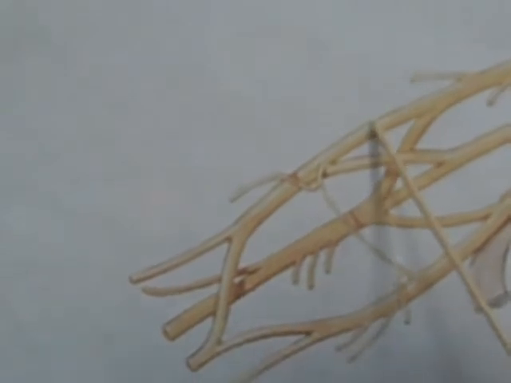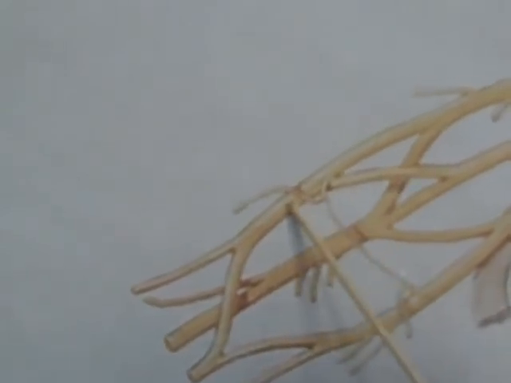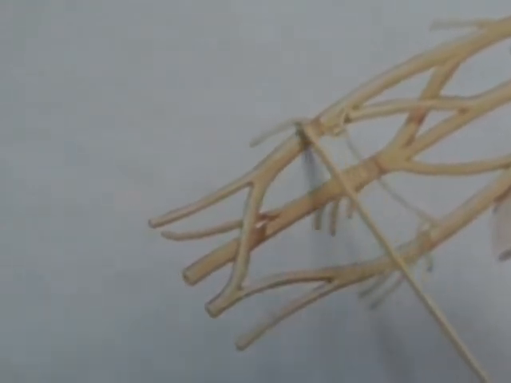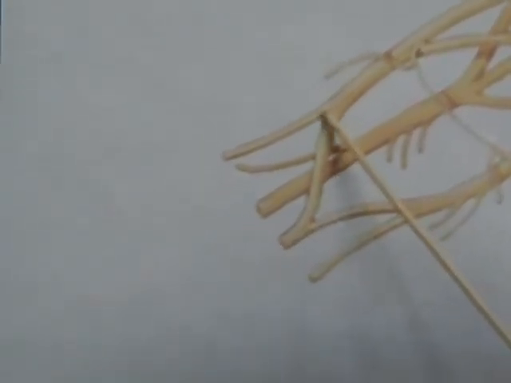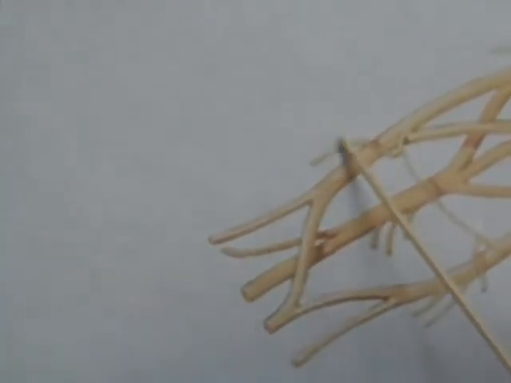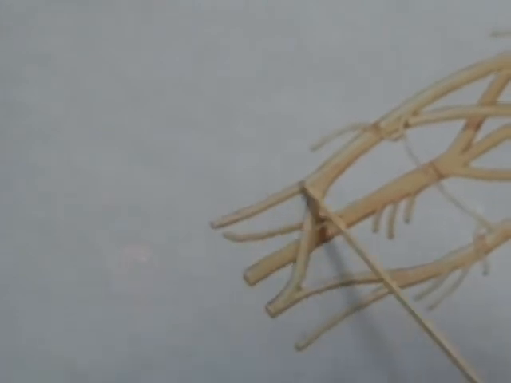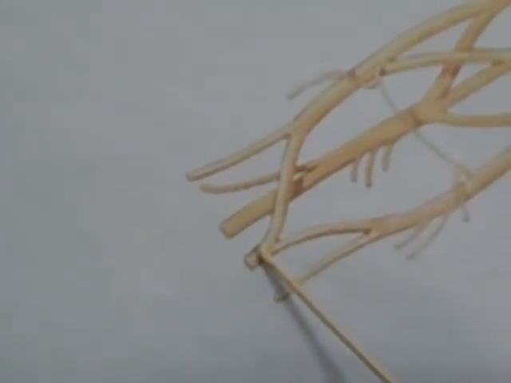The lateral cord is formed by the anterior divisions of both the upper and middle trunks. Here's the lateral cord. It's lateral to the axillary artery. It gives off the lateral pectoral nerve, C5, 6, and 7 for pectoral muscles. Then we have the musculocutaneous nerve. This is pectoralis major muscle. You have the musculocutaneous nerve, and then the lateral contribution to the median nerve.